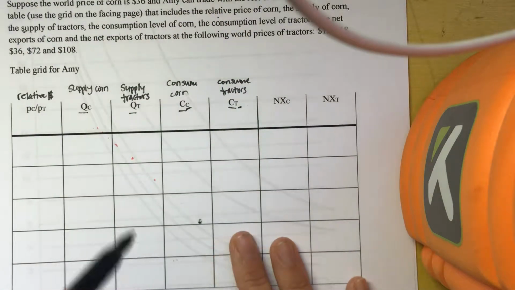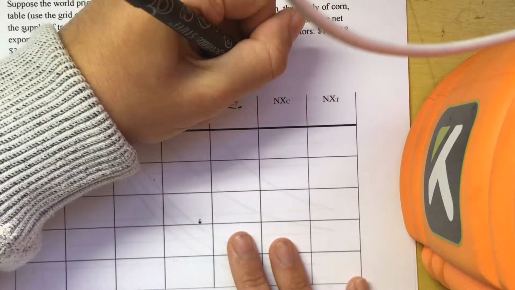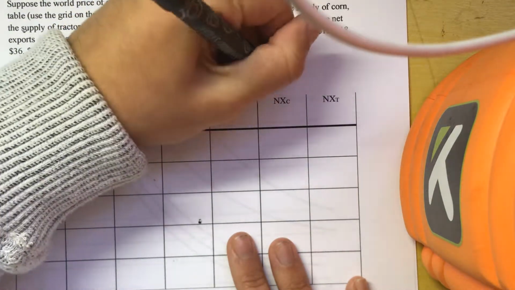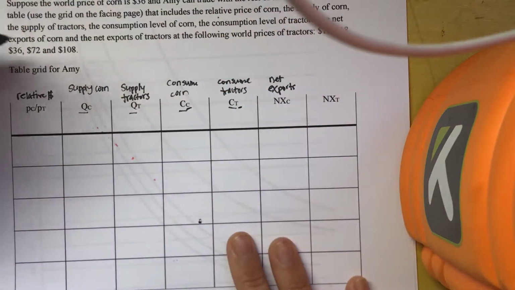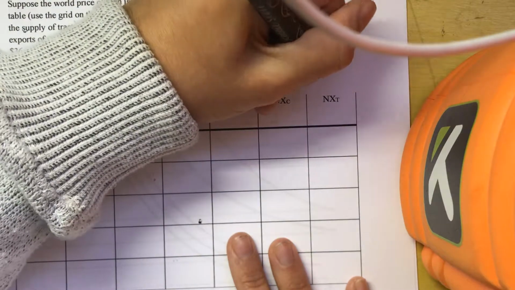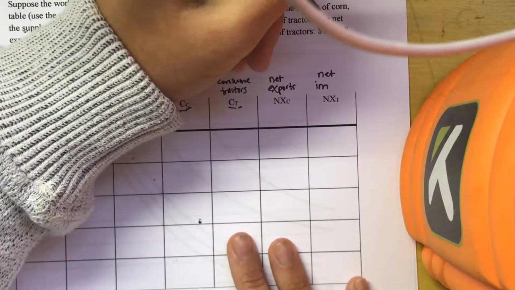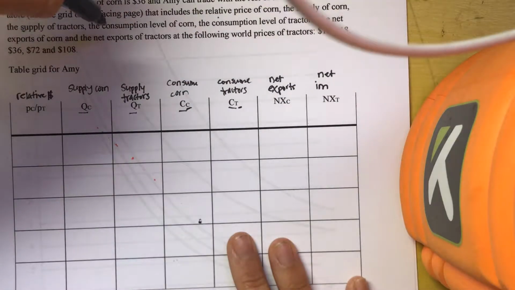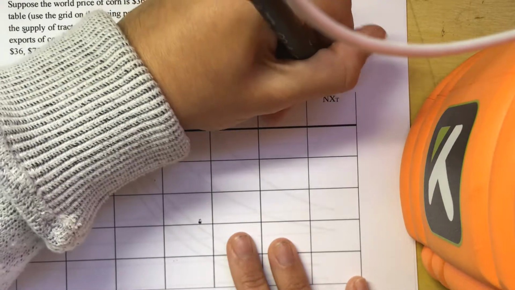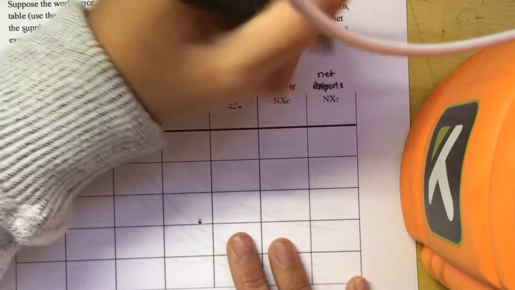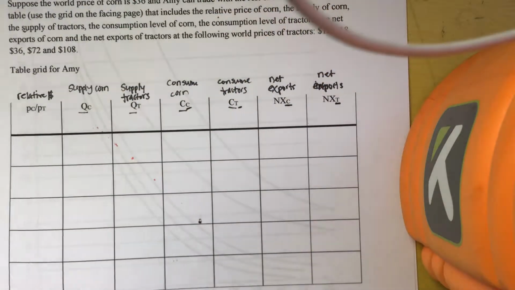Okay, and then the net exports, and then the net imports. Or this is asking for the net exports again, of tractors and of corn.